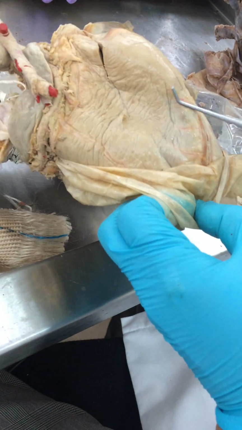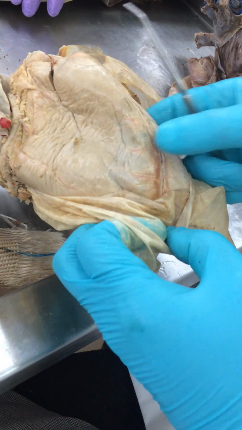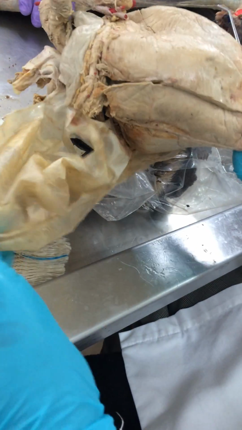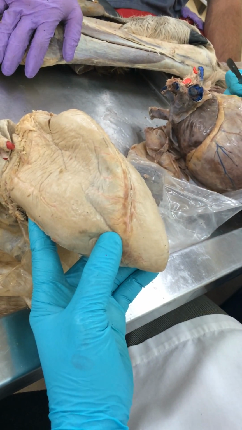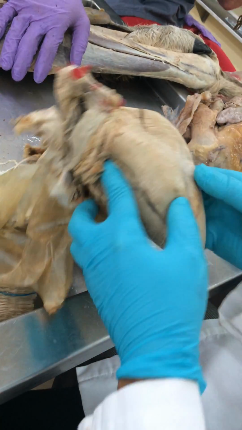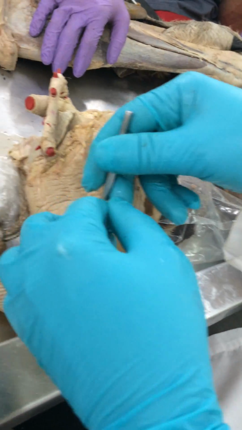This is visceral, and that's parietal. Visceral is also known as what? Epicardium. Good. And the space there? Pericardial cavity.